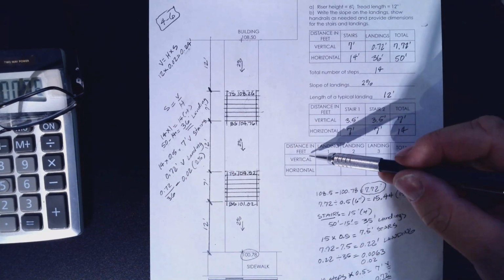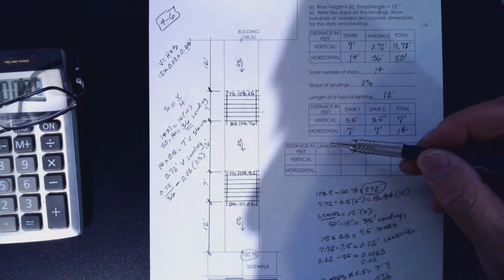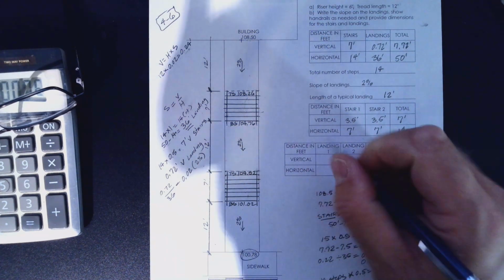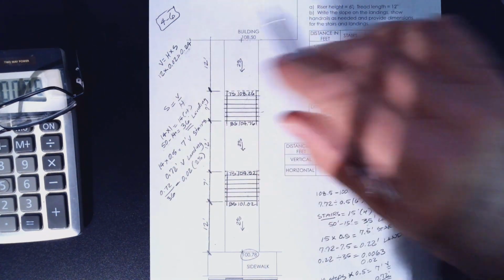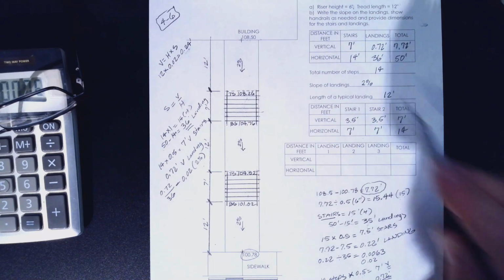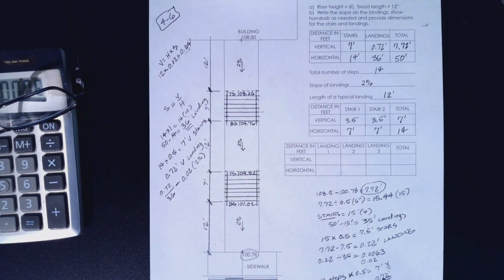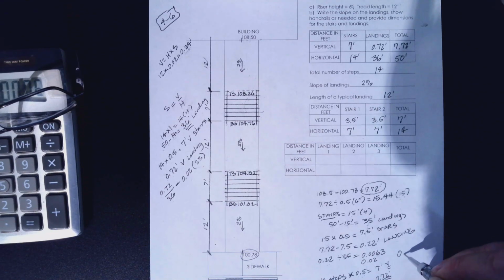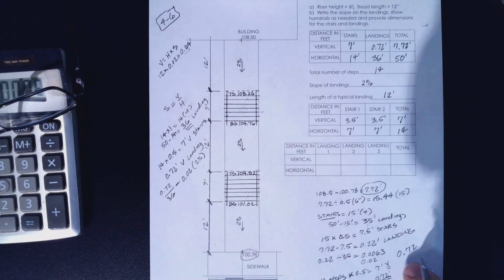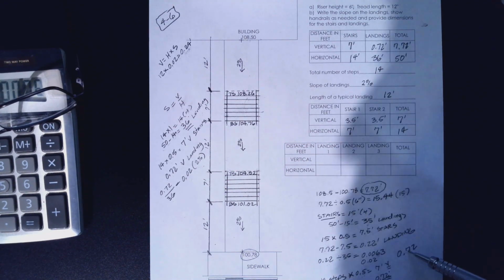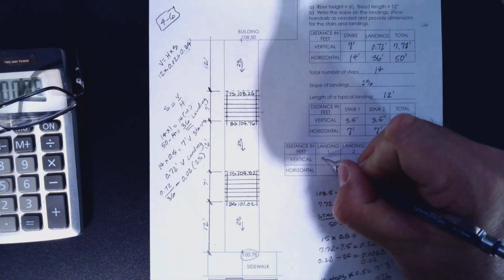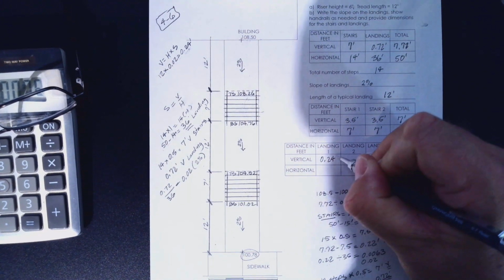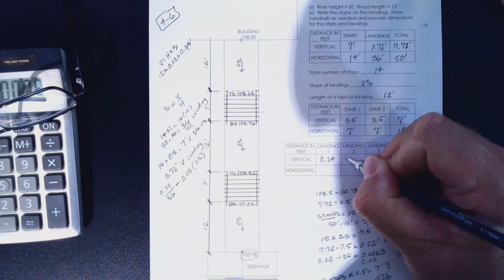And then distance in feet for the landings. Landings vertically, we had a total of, where was it? I wrote on here, 0.72. It's just off the page here. Can't see it, but 0.72 feet. That's how far we dropped. And we had 3 landings, so each landing 0.24 feet.